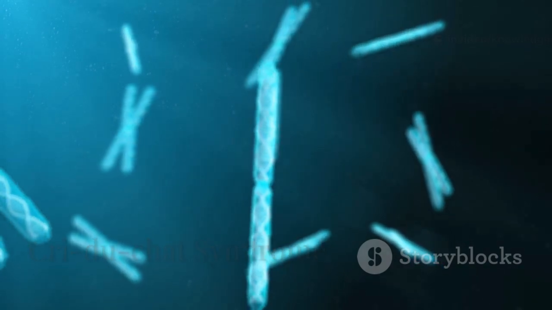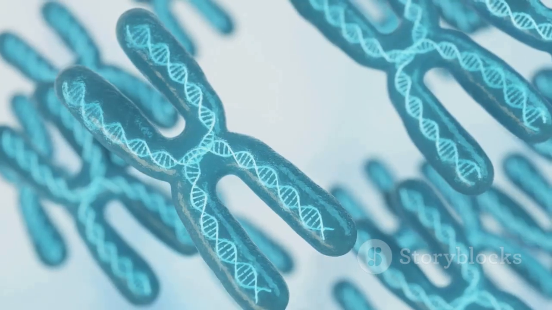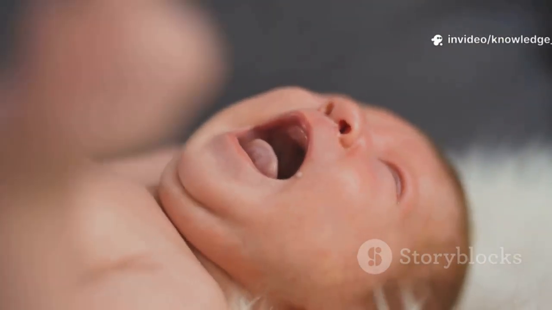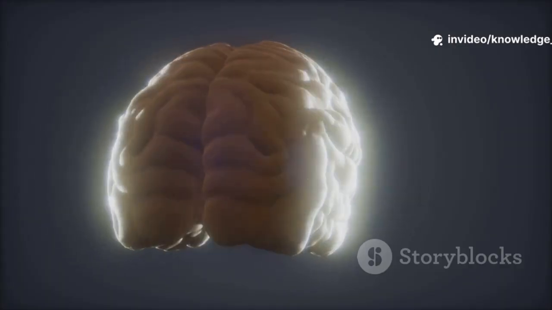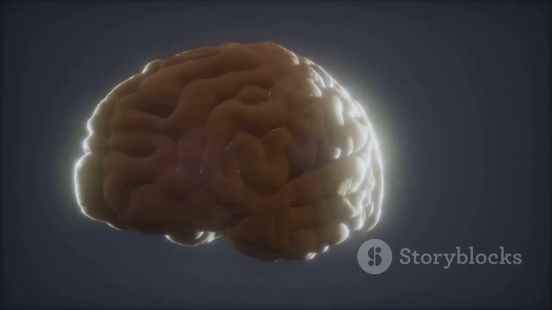So, Cri-du-chat syndrome. This one's a bit extra. It's actually caused by a deletion in chromosome 5. One of the most unique things is that the infant's cry sounds kind of like a cat meowing. Other symptoms include mental retardation, a small head, and delayed development.